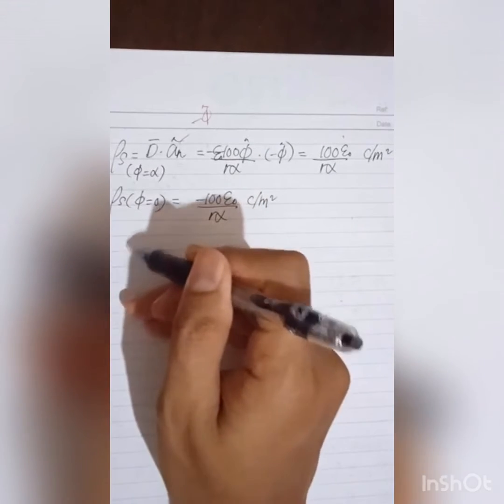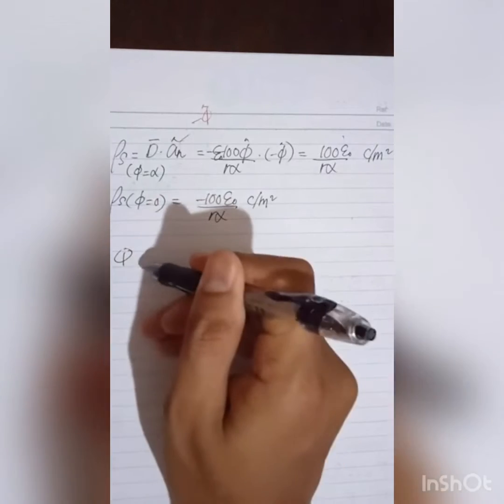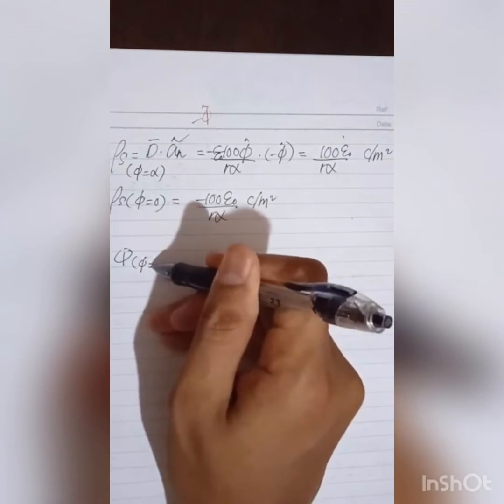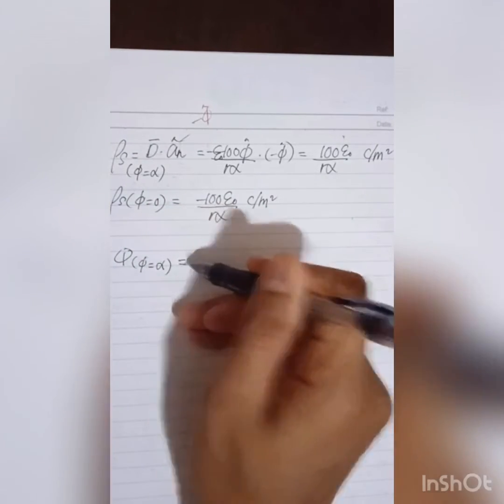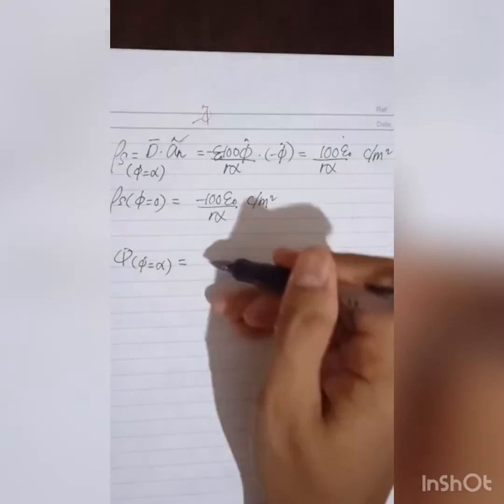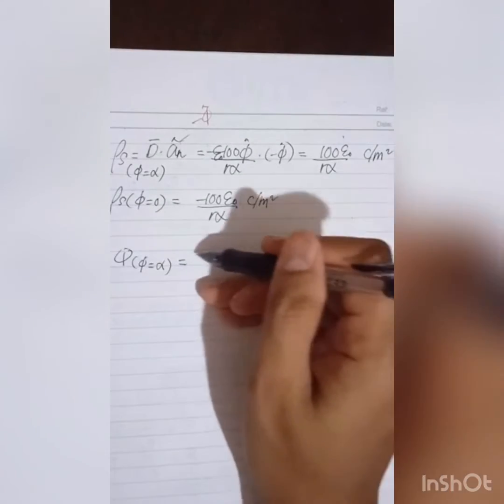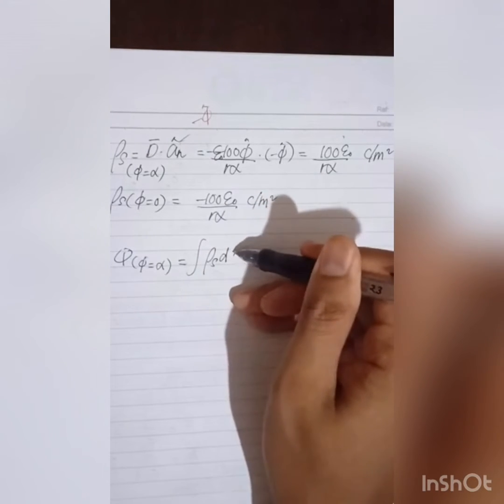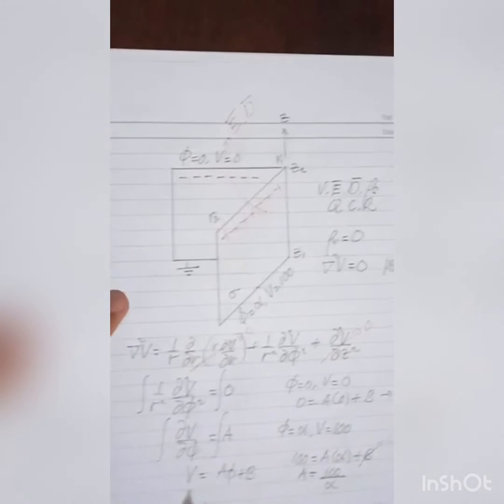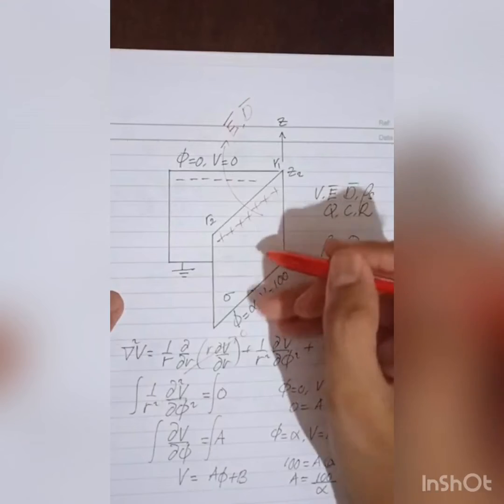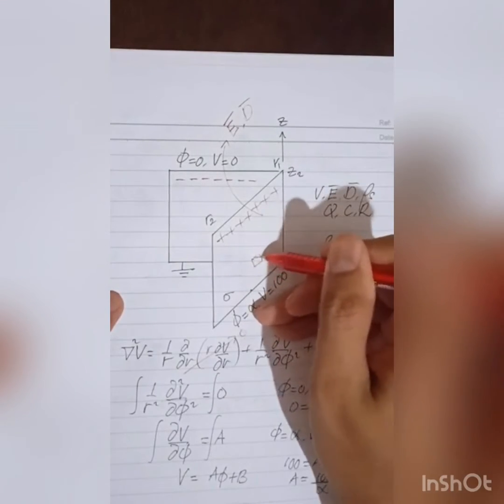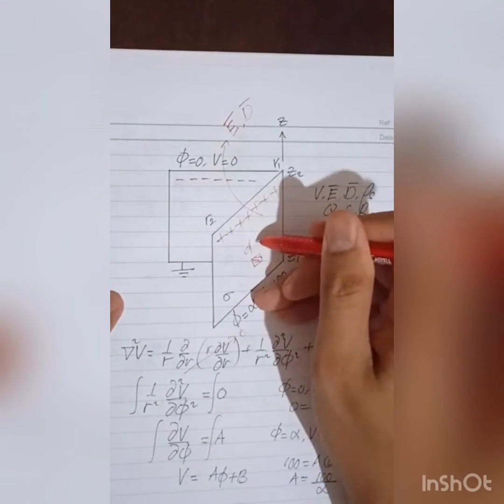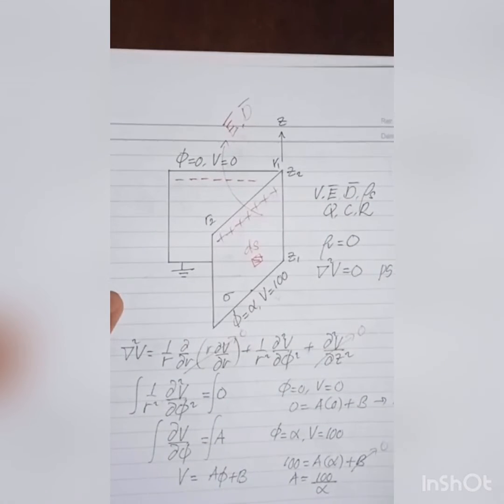Again, the charge at phi equal to alpha, the second plate, we can have from this integration of rho s ds. Now we know that, guys, the ds here can be taken from this structure. Take a sample, so that's our ds, a sample of area.